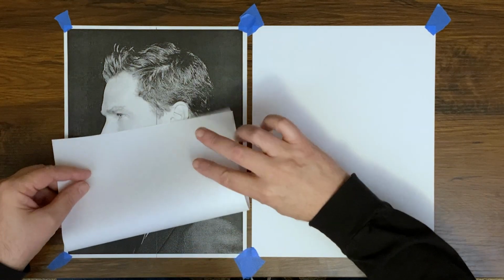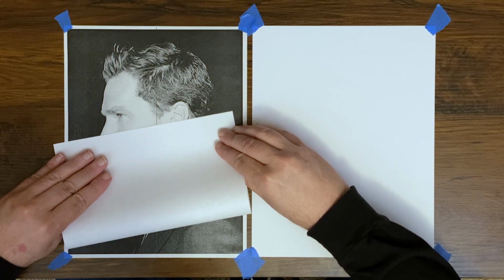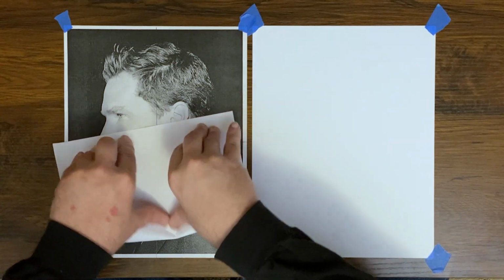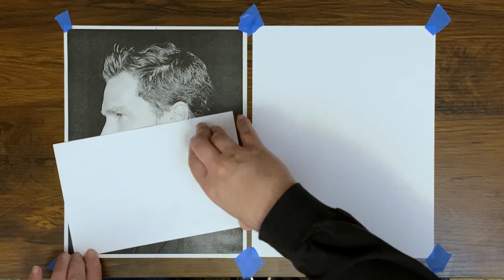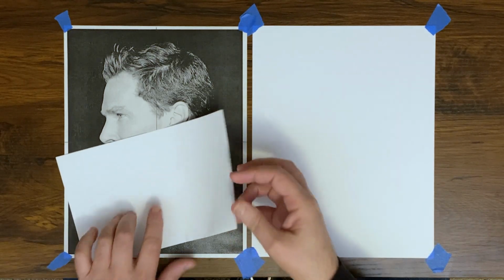the easiest way to find the center, to get those center lines, is to fold a blank sheet of paper in half. And fold it in half again.